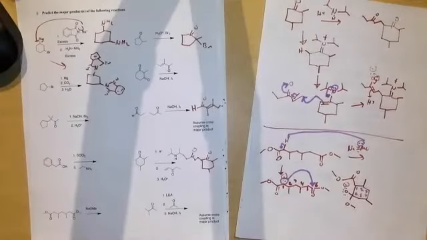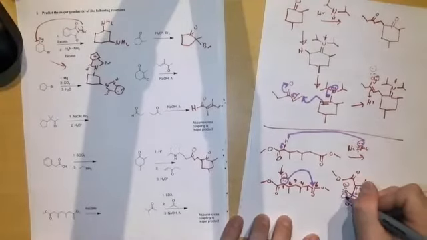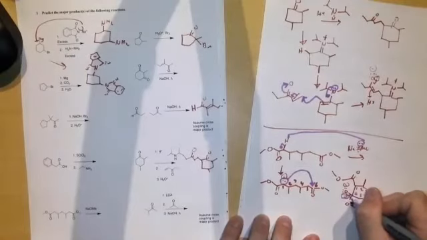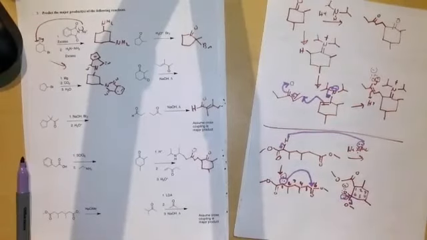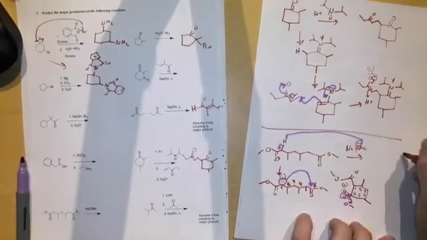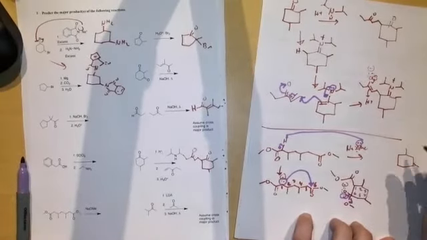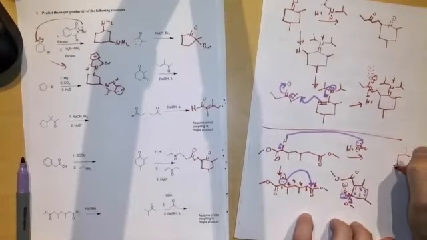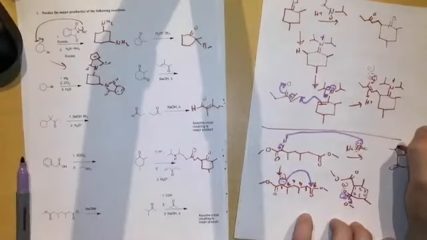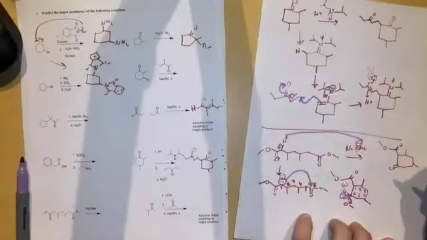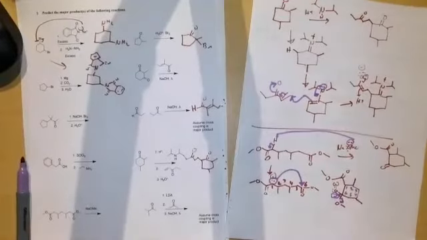From this point, last step is going to kick out that OMe. So this carbonyl is going to reform, kicking out methoxide to give me my cyclic Claisen product.